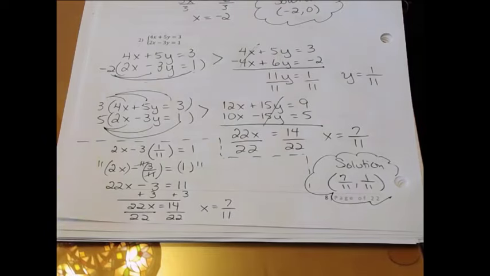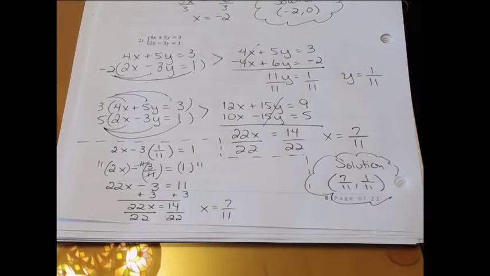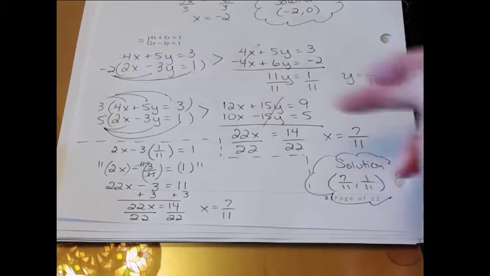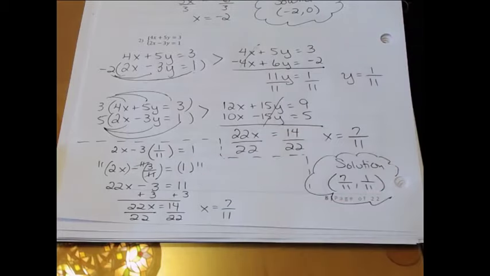I hope that it was helpful to you guys to see both methods of saying, you know what, I don't really want to plug in that fraction, so I'm just going to eliminate the other variable instead. That works. That'll work every time. But if you wanted to plug in that fraction, that's what it could look like. This is an approach you could take for solving for the other unknown. So you have options here. As always, you have options.